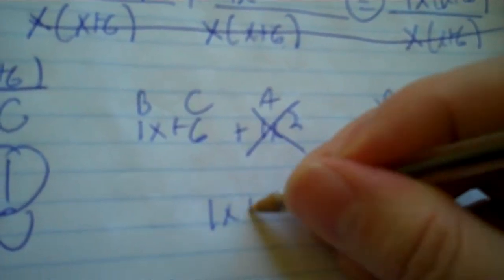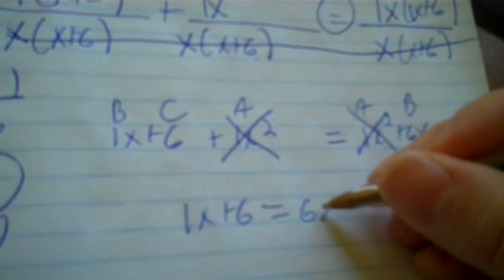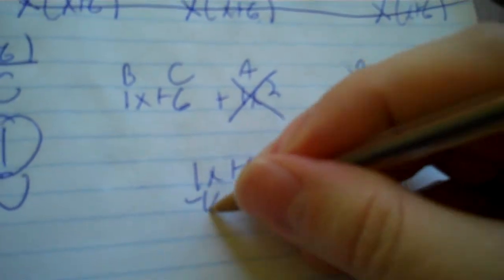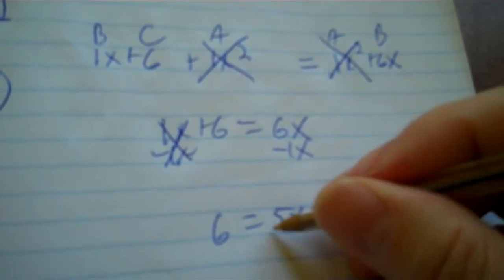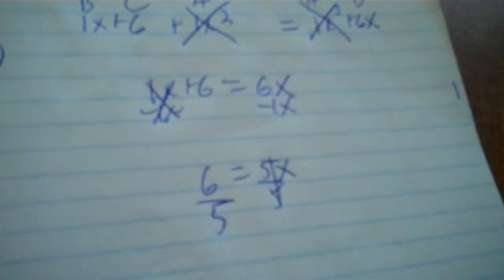So we got 1x plus 6 equals 6x. When it's linear, just get the x's on one side. So 6 equals 5x. Divide by 5 and 6 over 5. Or 1.2.